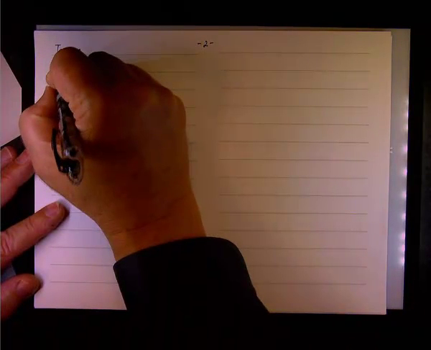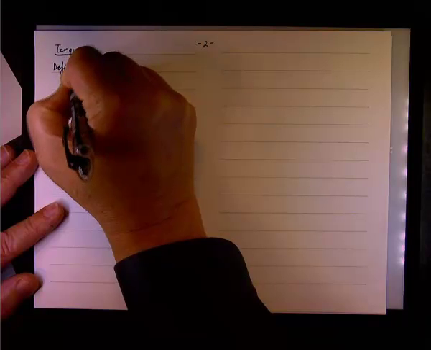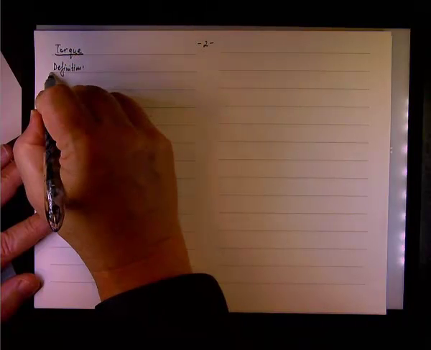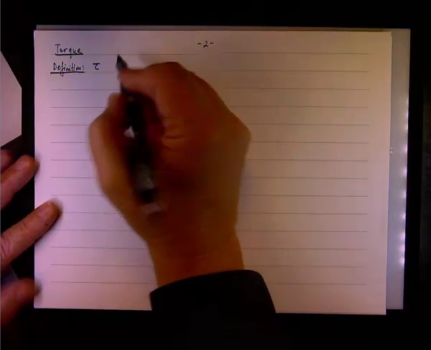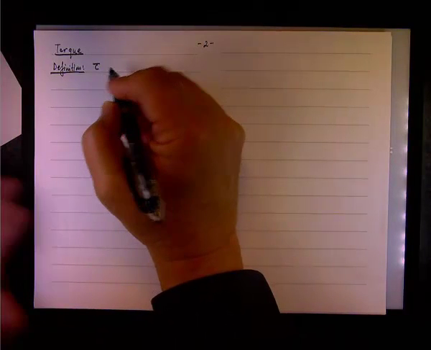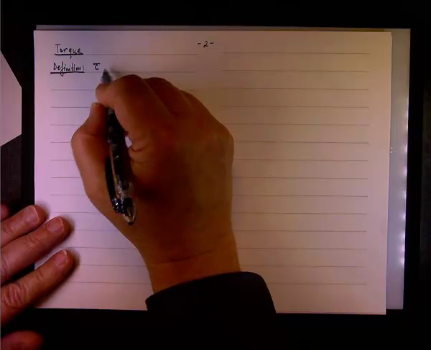So we define the torque as follows. The mathematical definition of the torque, we use the letter tau, which is the equivalent to T in the Latin alphabet.